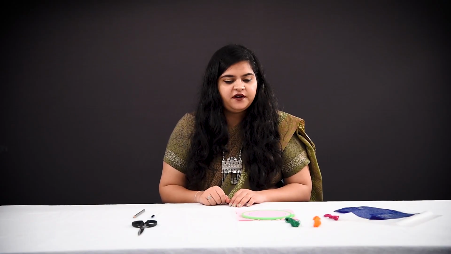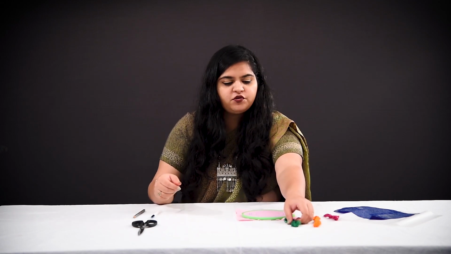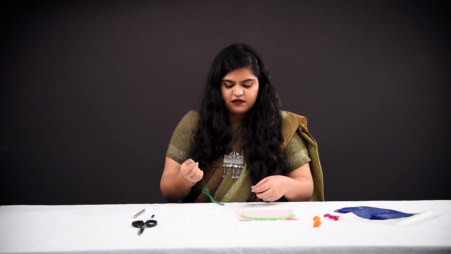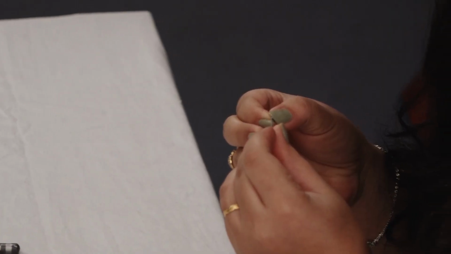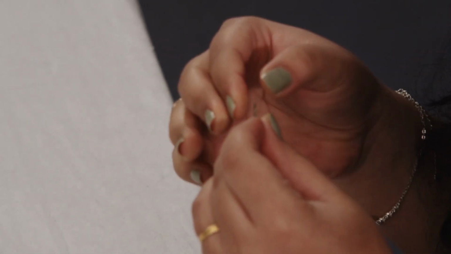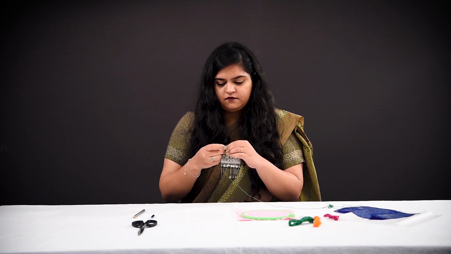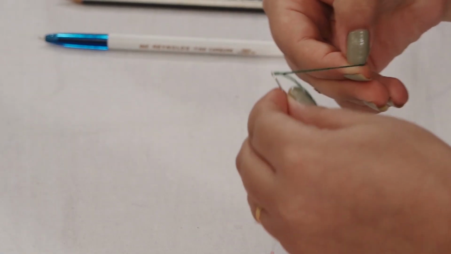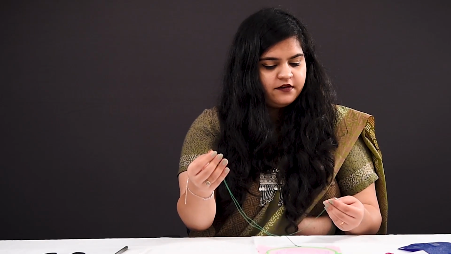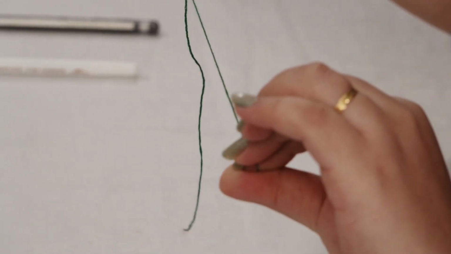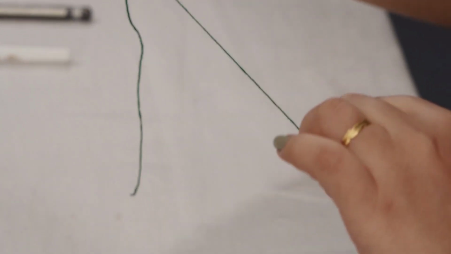Next step in the embroidery is threading the needle. To thread the needle, we'll take 3 strands of thread and we'll thread the needle. Once the needle is threaded, we'll now make a knot on one end of the thread. Next step is stitch formation.